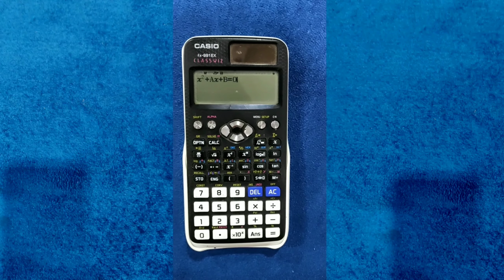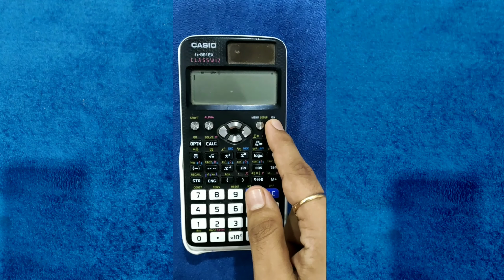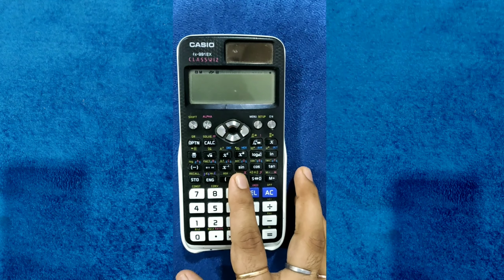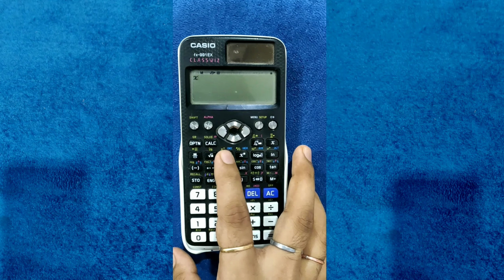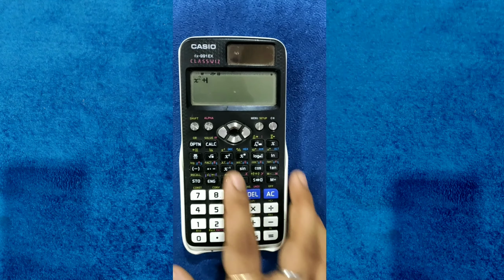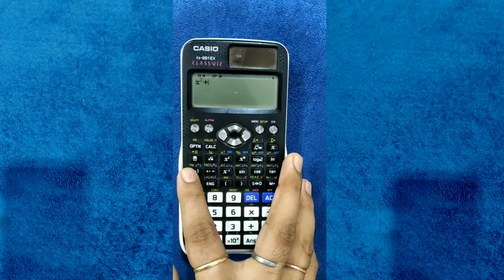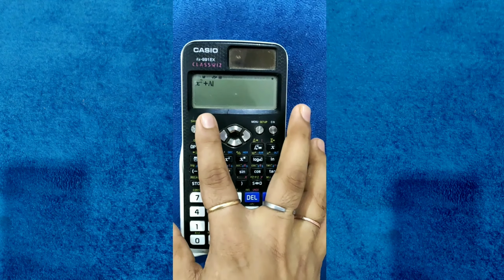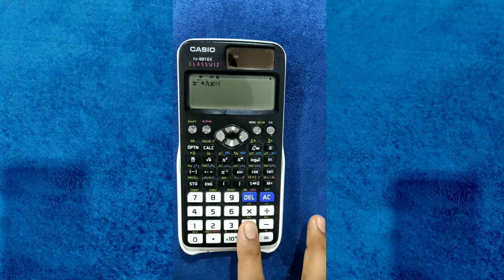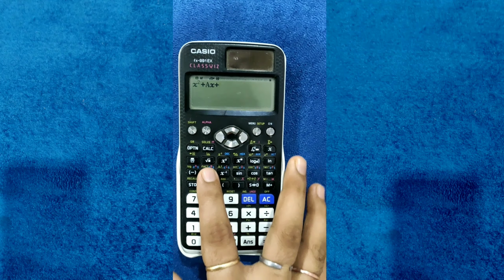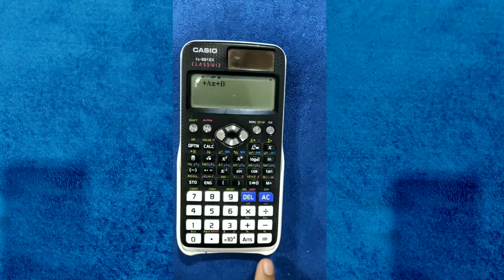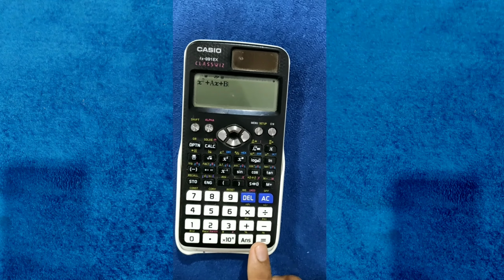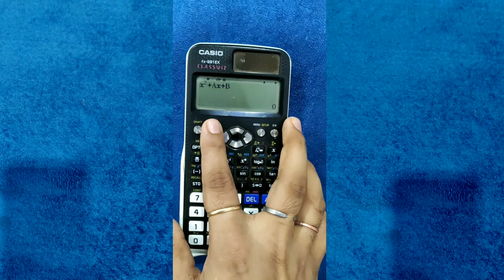So the first thing we need to do is form an equation in the form of x square plus ax plus b. Press alpha to activate the x, you can see in the video. Square it, a, then repeat the same. Alpha x plus b. You can see, pressing alpha you can activate b.